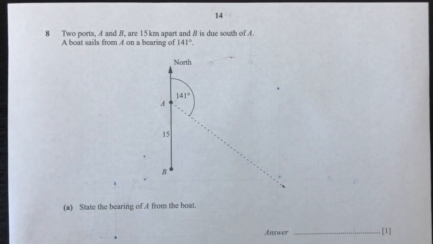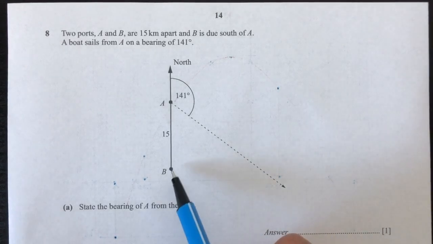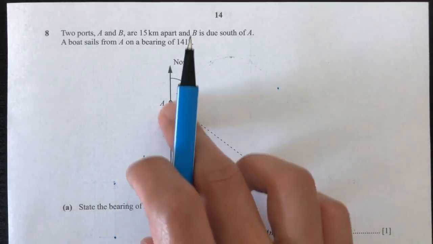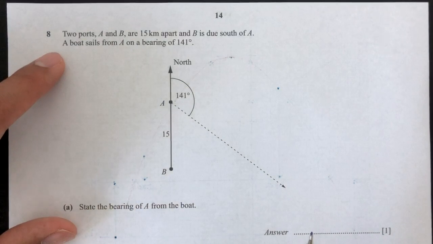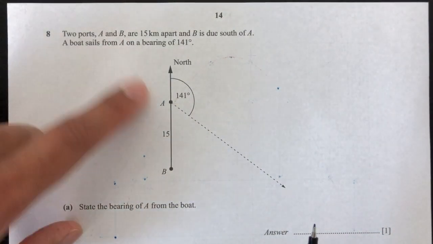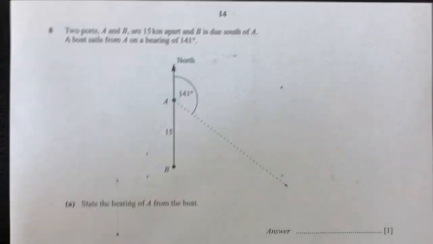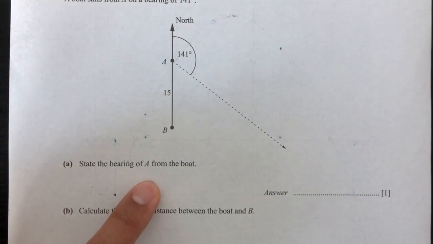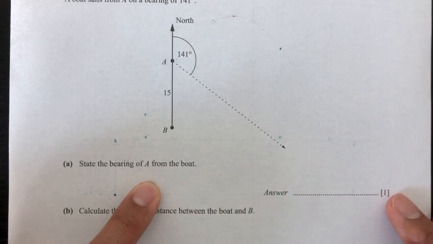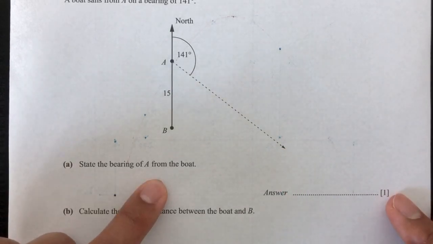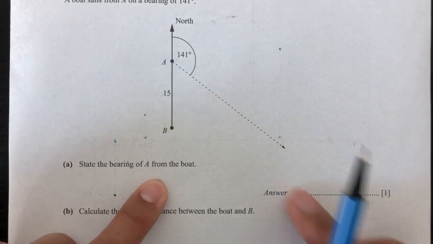And question number 8, we have two poles A and B are 15 km apart, and B is due south of A. So B is due south of A, and these two are 15 km apart. Now we have a boat sails from A on a bearing of 141 in this direction. Now state the bearing of A from the boat. So from the boat is right here in this direction.